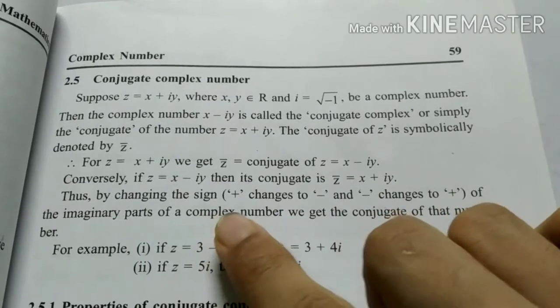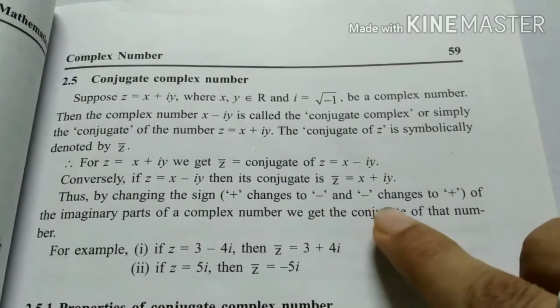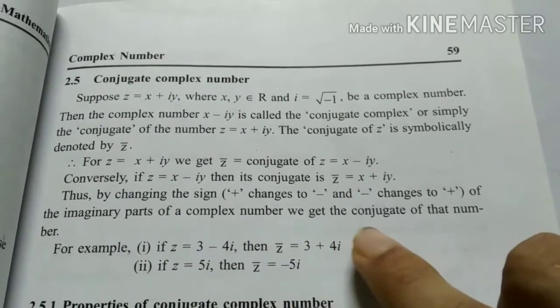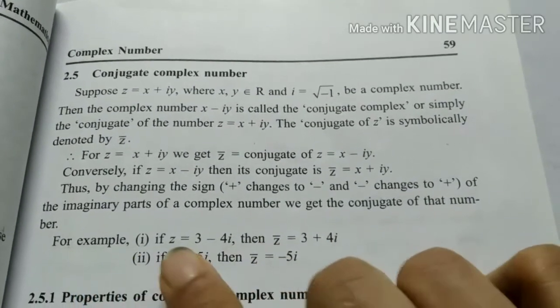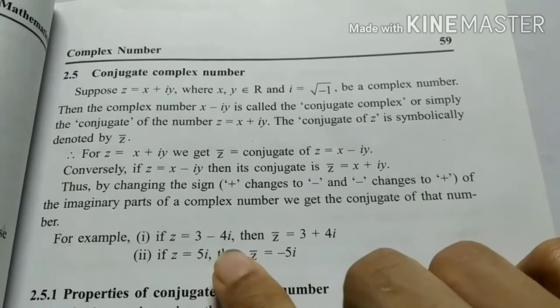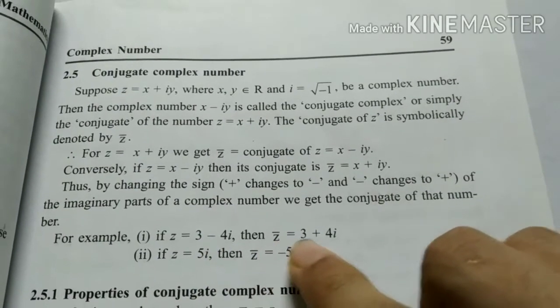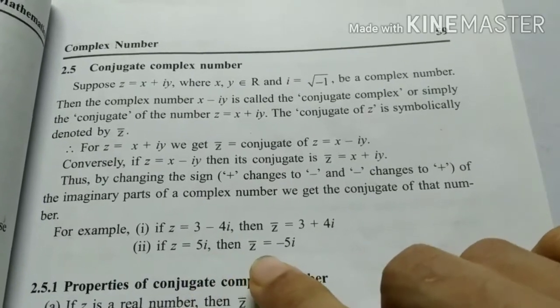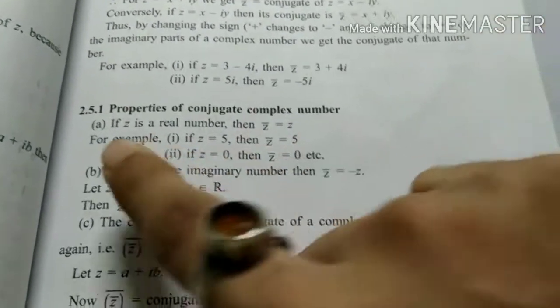Thus, by changing the sign of the imaginary part of the complex number, plus changes to minus and minus changes to plus, we get the conjugate of that number. For example, if z is equal to 3 minus 4i, then z bar will be 3 plus 4i. If z is equal to 5i, then z bar will be minus 5i. Okay.